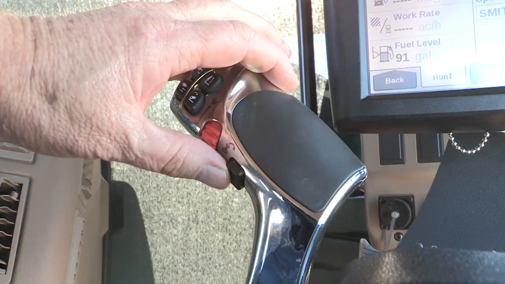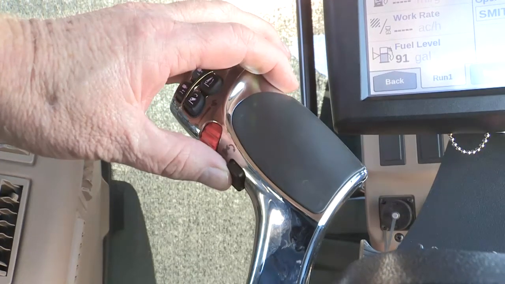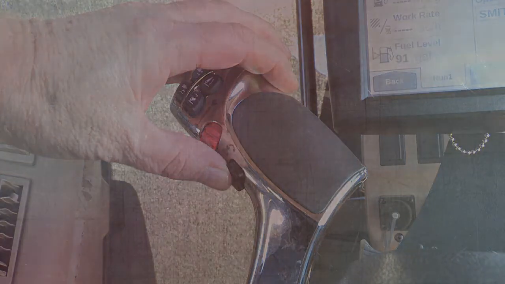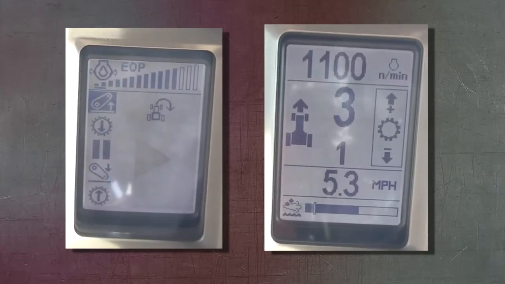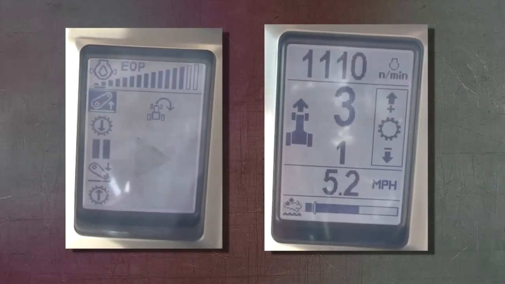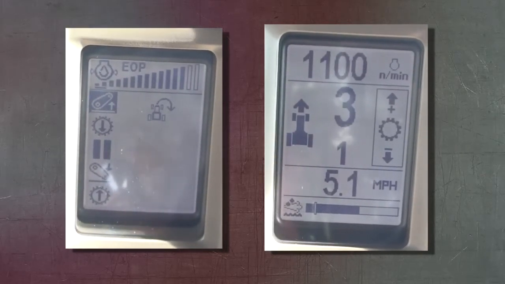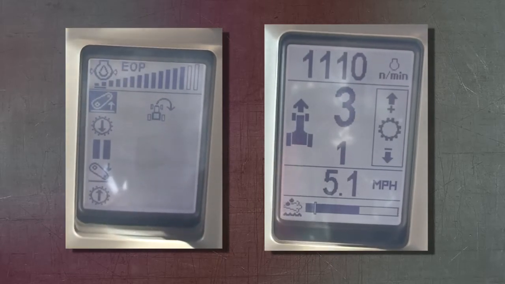When automatic playback is active, push the step switch on the multi-control handle to play back all recorded steps in real time. Note that the tractor must be moving forward at speeds above a half mile per hour, and the engine RPMs must be above 900 RPMs.